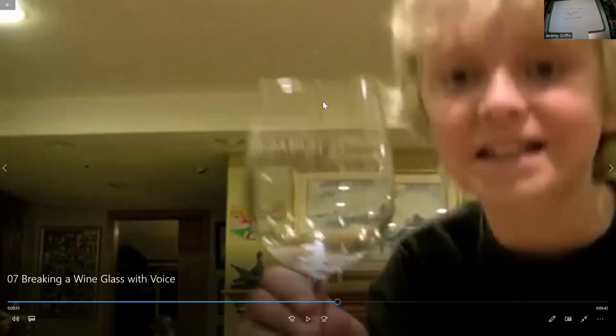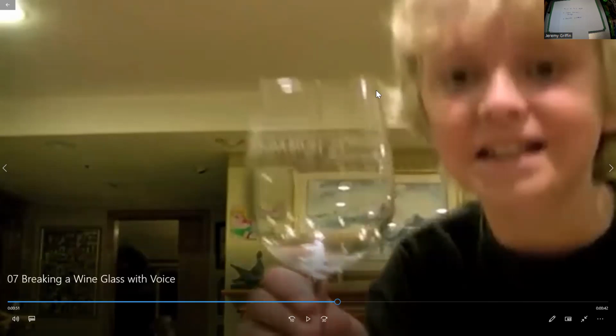And that glass has some circumference, right? So if you hit a note that has a wavelength that matches the circumference of that glass, and you keep pumping in that energy, then it can cause that glass to shatter. It's resonant frequency. You guys know speed is equal to wavelength times frequency.